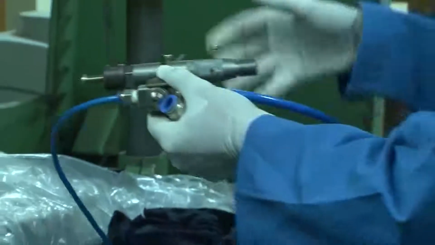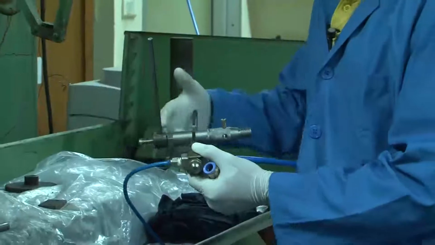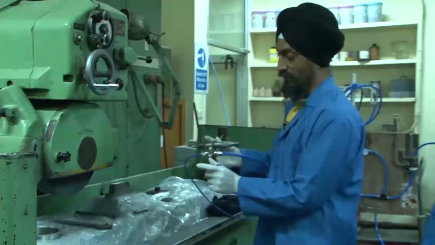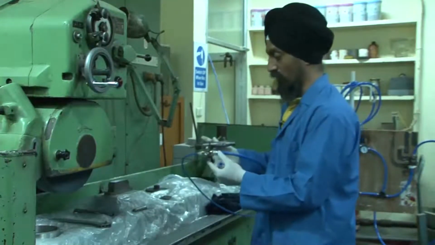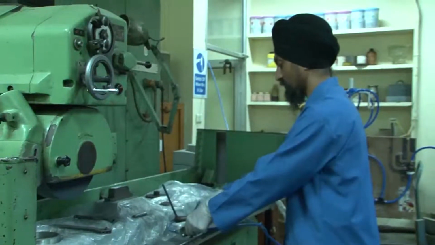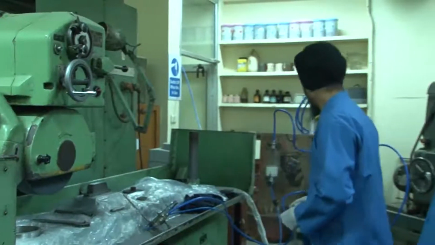We removed this attachment because we had to dress the wheel here. This will be fixed again. This nozzle is kept at 100 mm distance from our workpiece, the tool-workpiece contact point. And this is the setup here.